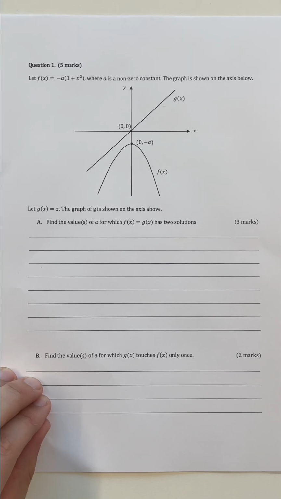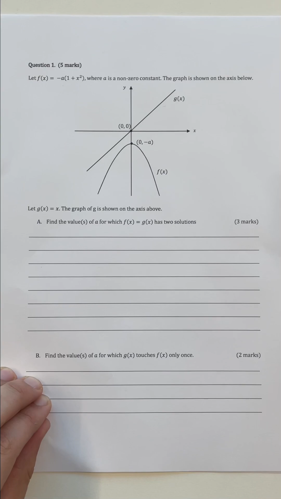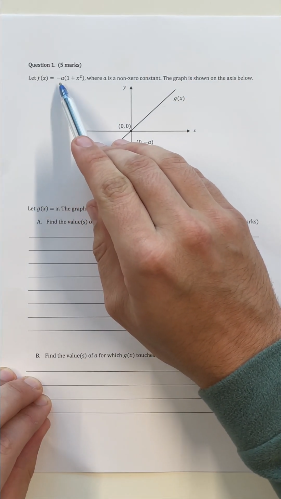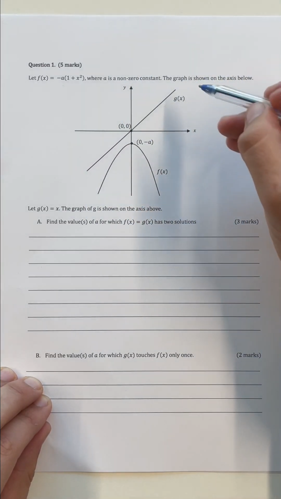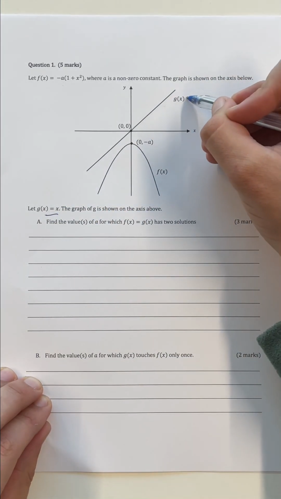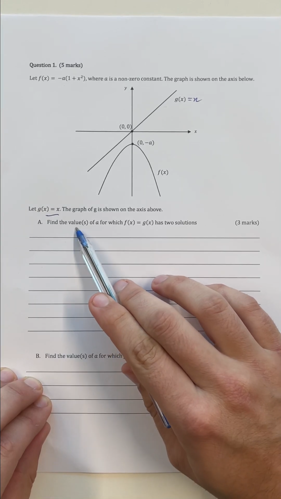If you're doing VCE Methods this year, you need to be able to answer questions with parameters before your first SAC. In this case, we have f(x) = -a(1 + x²), where a is a non-zero constant, and we can see the graph of f(x) generally represented here. We also have the graph of g(x) = x, so I'm just going to label that on my graph there.